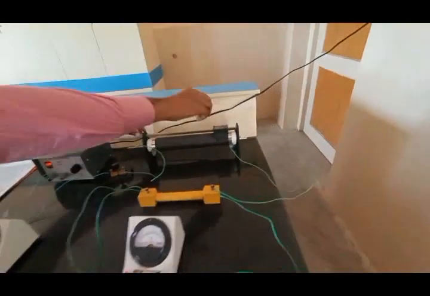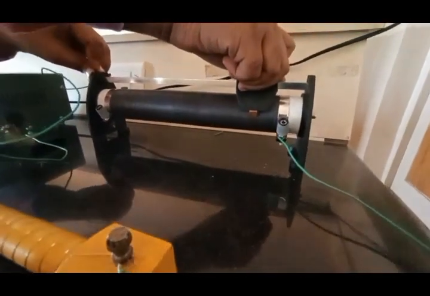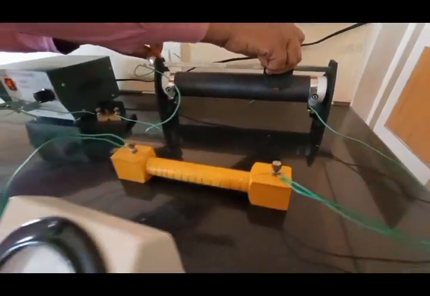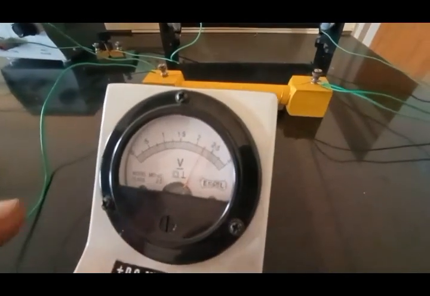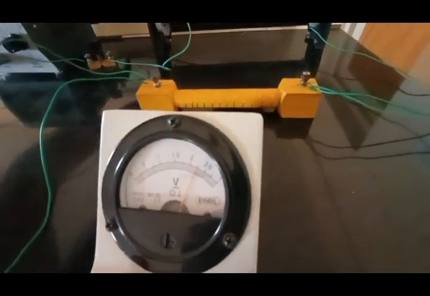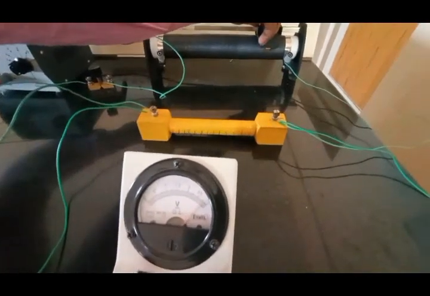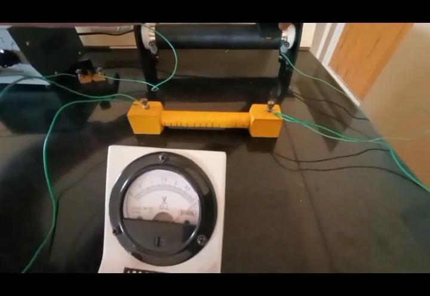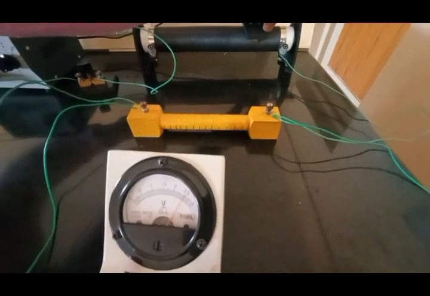I'm going to move the rheostat. You can see, I'm just moving this a little. For this resistance, there will be a change in the voltmeter. You can see here, initially it was a 3. I am providing a resistance to that so that the voltage got decreased.